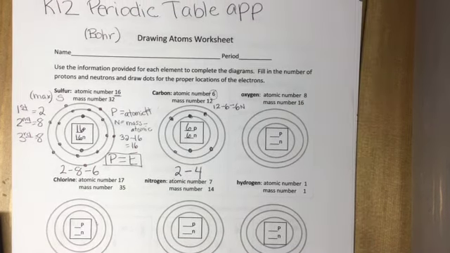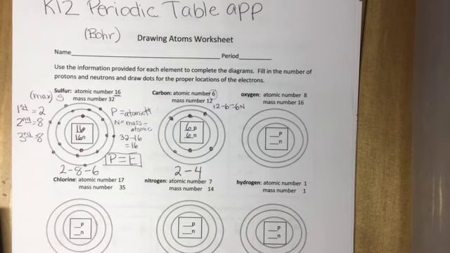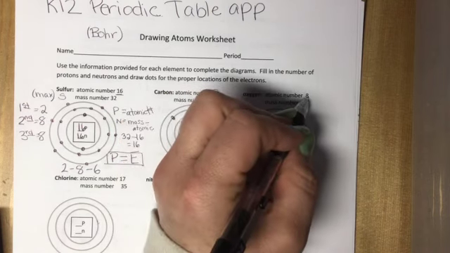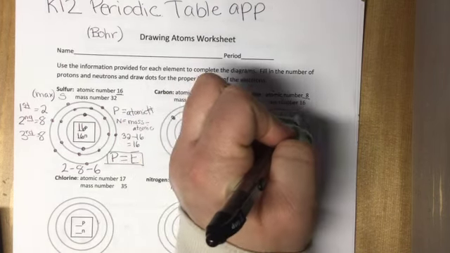Now, the nice thing about these two is you can look these up online. So if you get stuck on one, go to Google, type in Bohr Model, and then type in the element you're looking for, and it will show you how to draw it. Very exciting. Finally, oxygen. All right, atomic number 8, which means we have 8 protons.